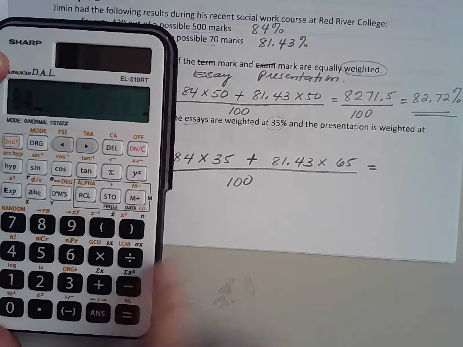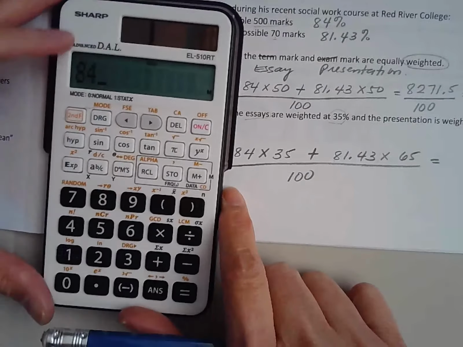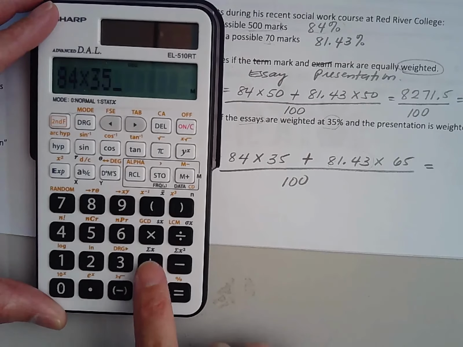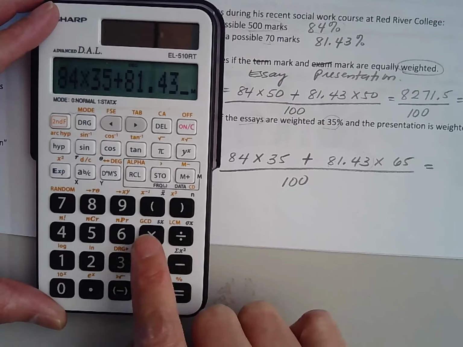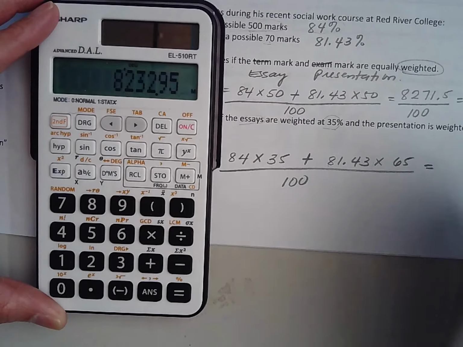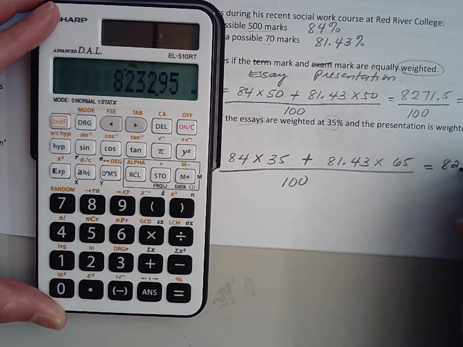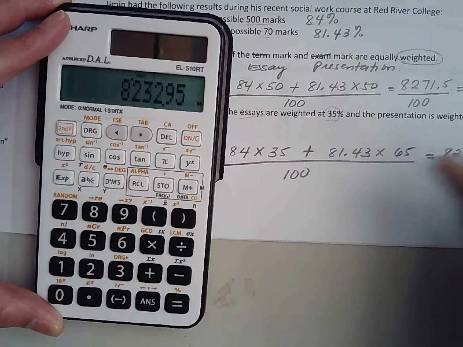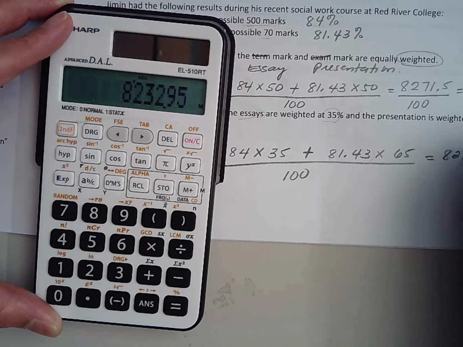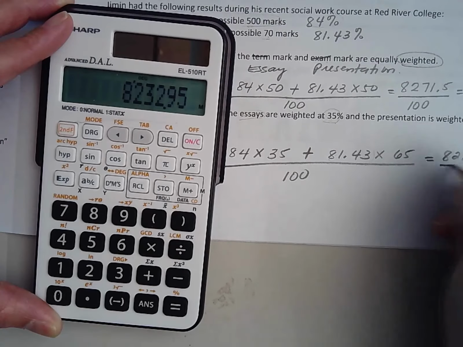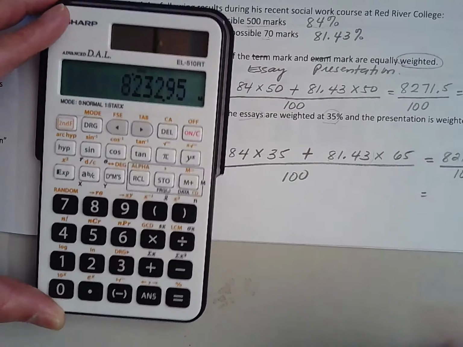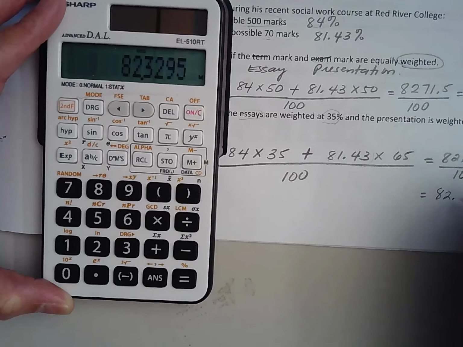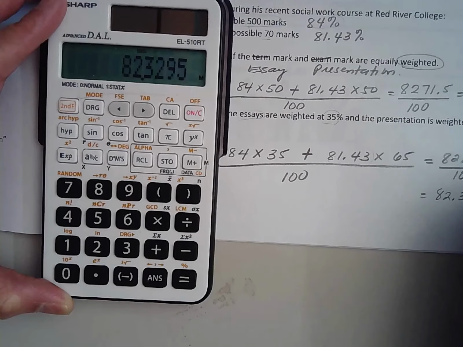So 84 times 35 plus 81.43 times 65. Sorry, I'm trying to jump into the final number. So 8232.95 divided by 100 is 82.33%.